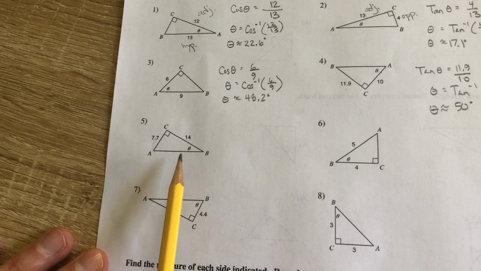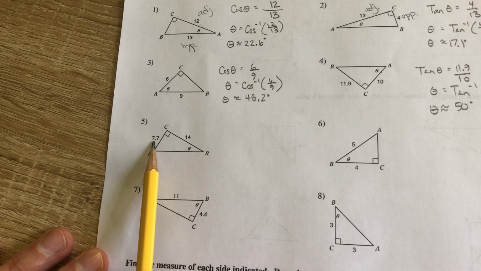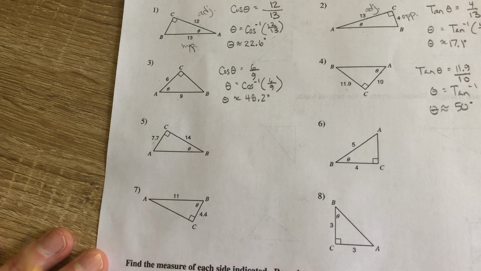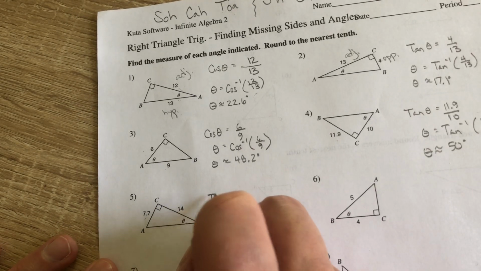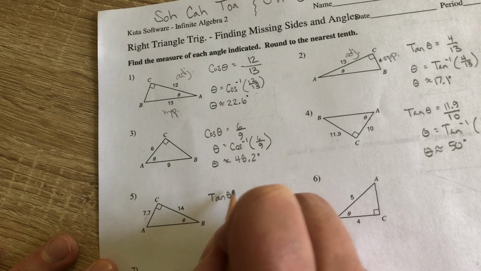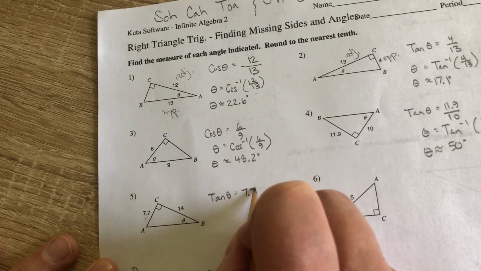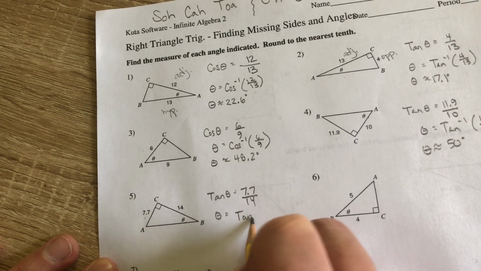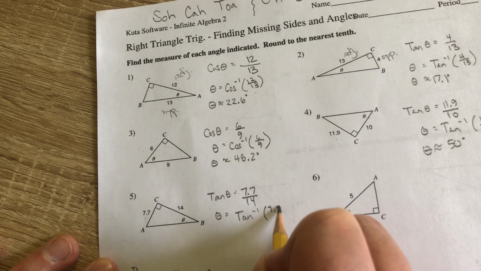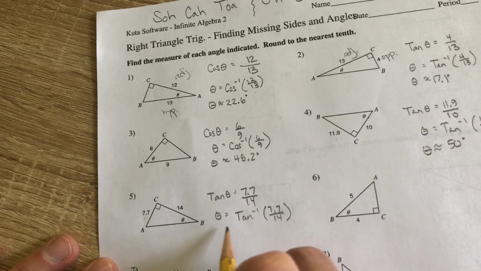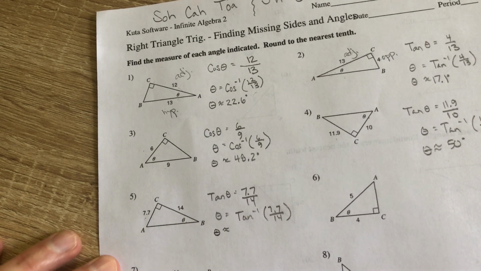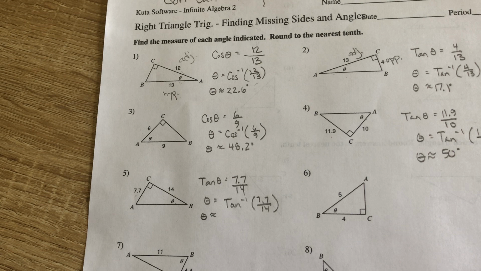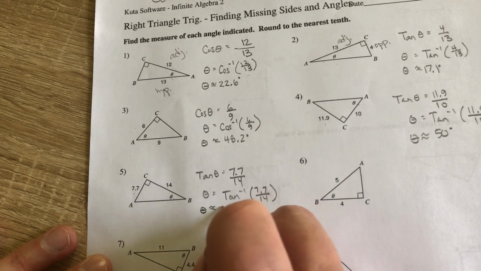Number 5 here, relative to this angle theta, here's the opposite side to that angle, here's the adjacent side. So once again, that's tangent. Tangent of theta equals 7.7 over 14. So theta equals inverse tangent of the ratio 7.7 divided by 14. So theta is approximately 28.8 degrees.